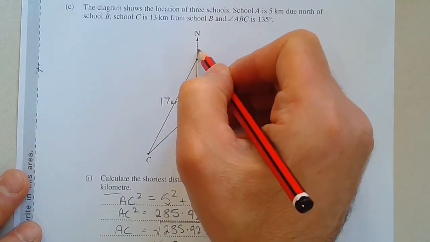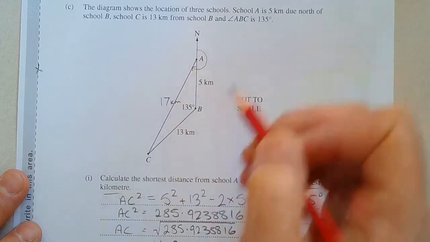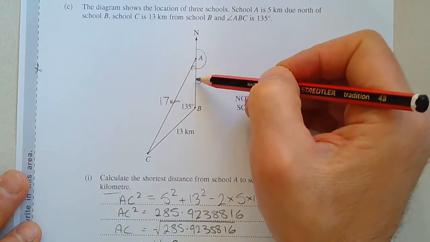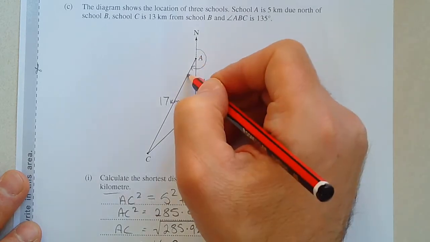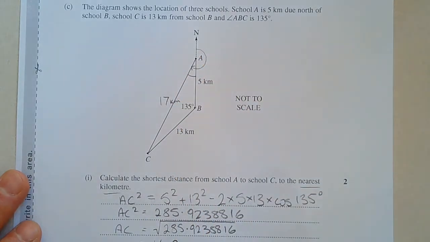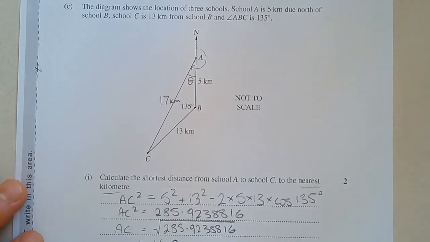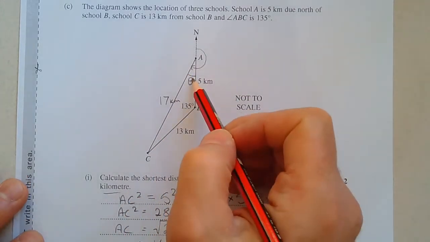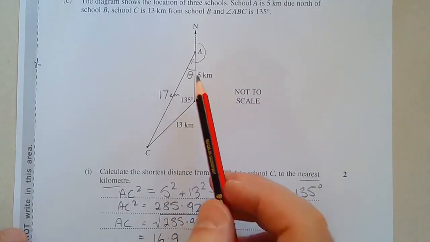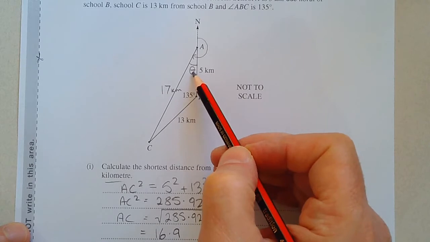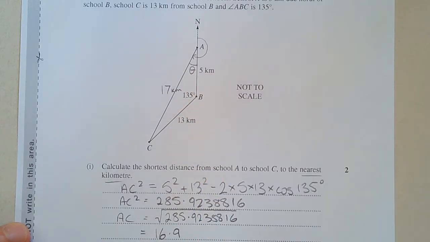So we actually need this angle here. Now, from north to south is 180 degrees. So in actual fact, we need this angle there. Angle BAC. So I'm just going to put a theta there. So if we can find that angle, we can add it to 180 degrees, we get the bearing. So this means then that we may have to look at another rule.